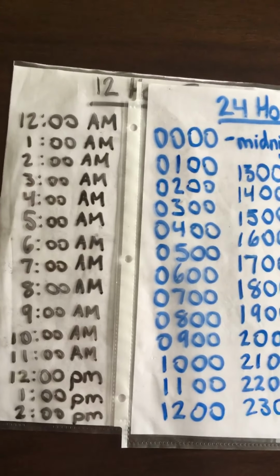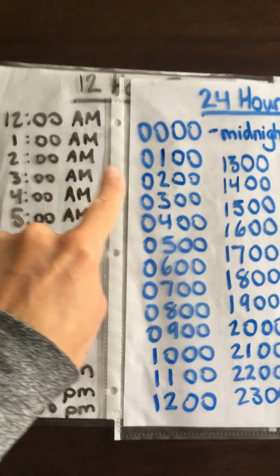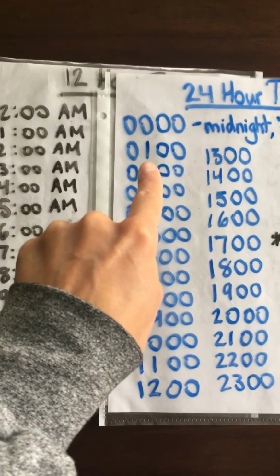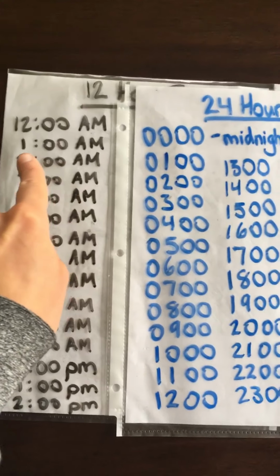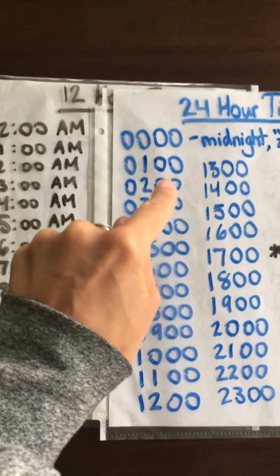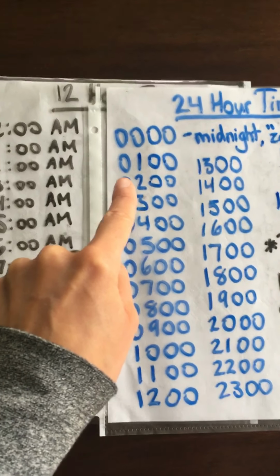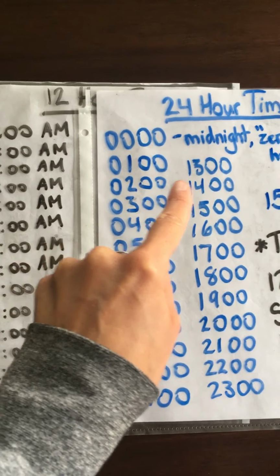We would say 12 a.m. And then it moves to 1 a.m. Our 1 a.m., it looks pretty similar. Still has a 1 for the hour, right? We just have a 0 in front of it. And there's no little colon with dots. And we would say this as 0-100 hours.